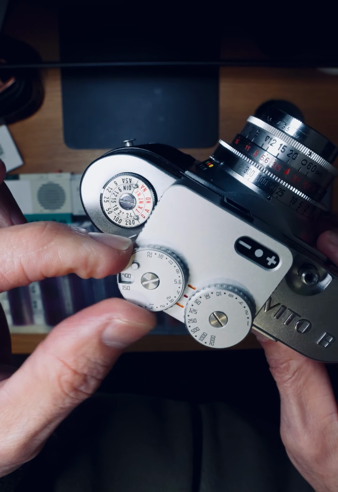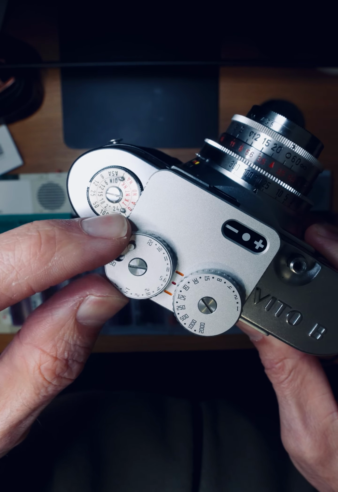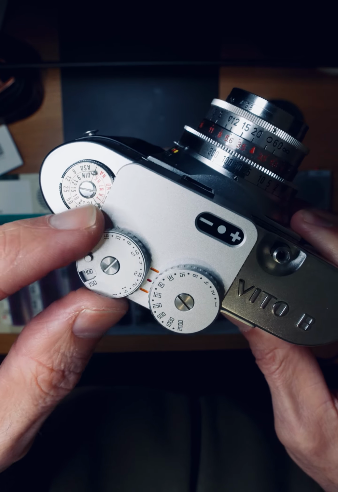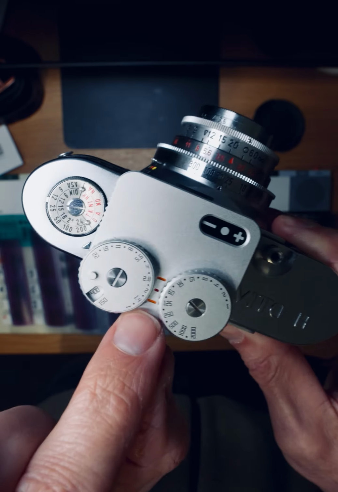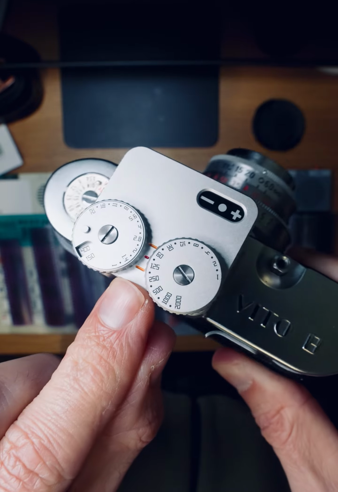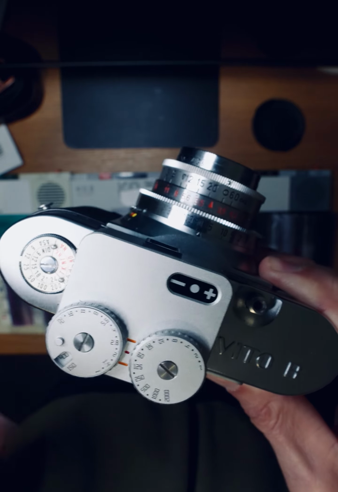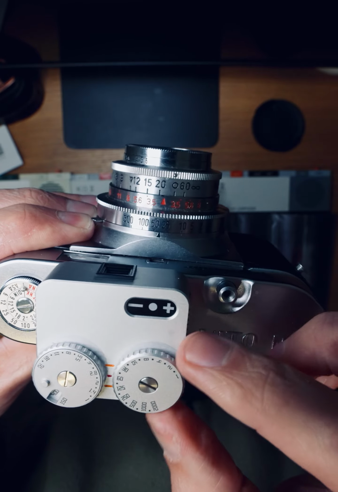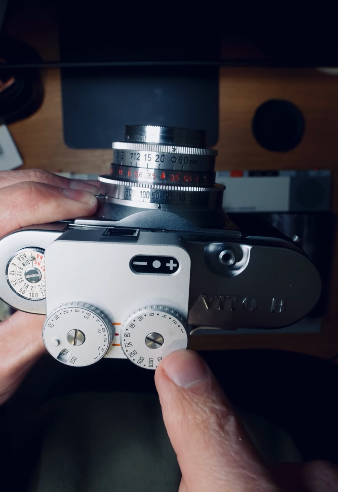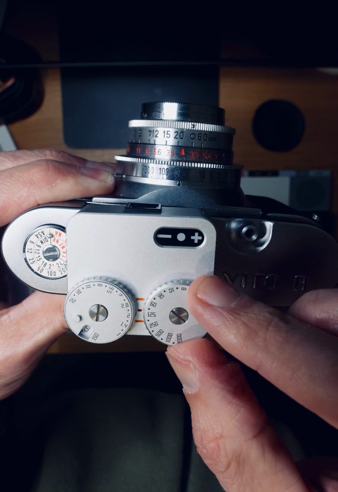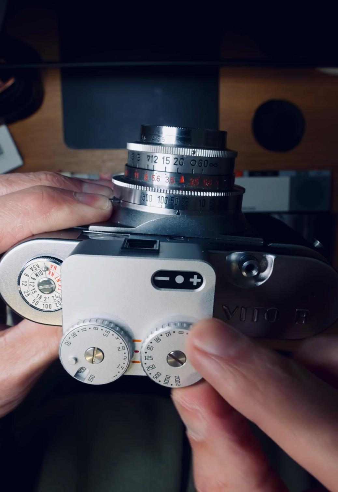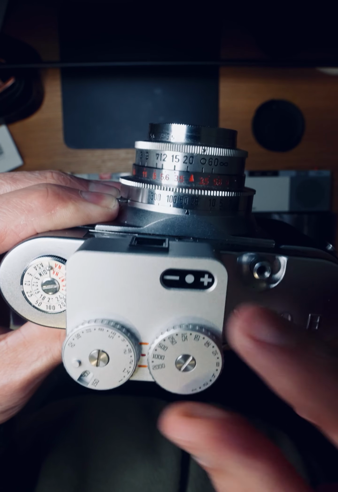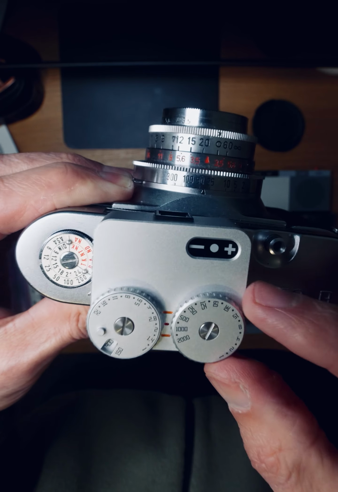This wheel has the aperture. So if I set that to say, I don't know, f2, that middle red line there, you can just about see it perhaps, that'll be the arrow that indicates the actual f-stop. This other dial is the shutter speed. So if it says 125, that means it's 125th of a second. If it says 1,000, it's 1,000th of a second.